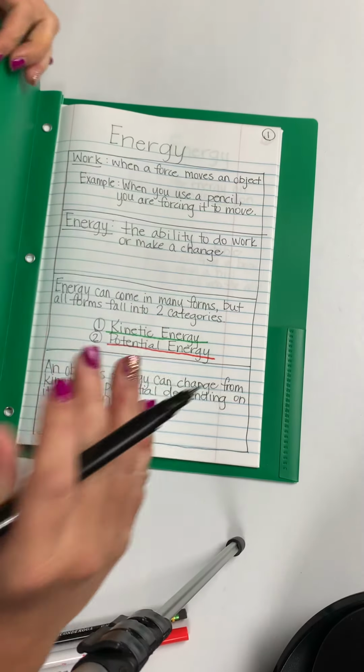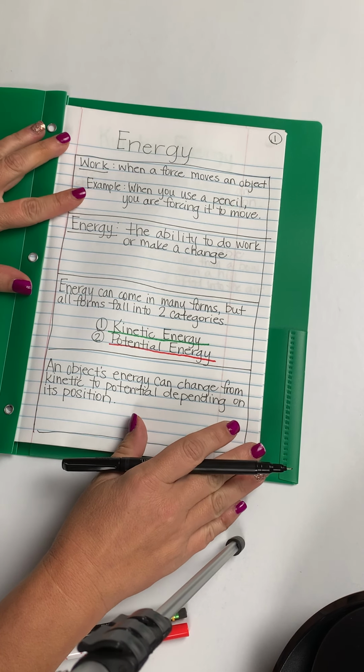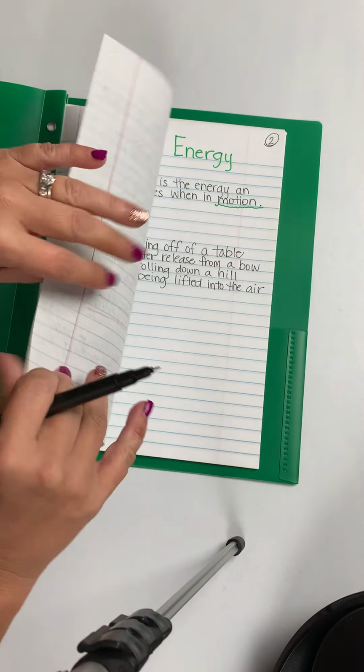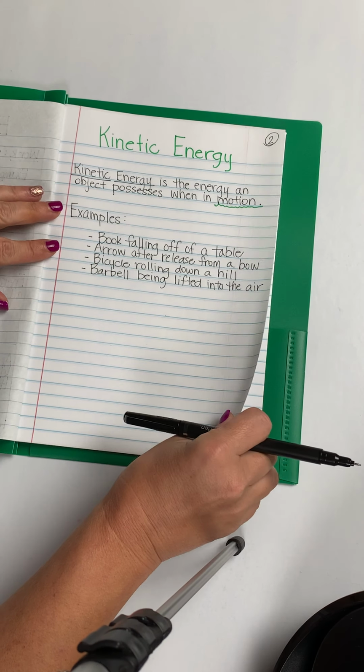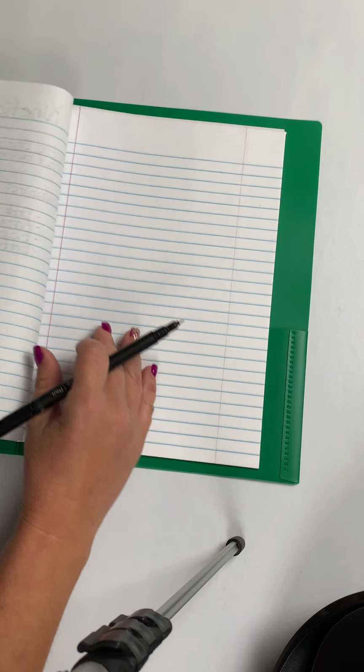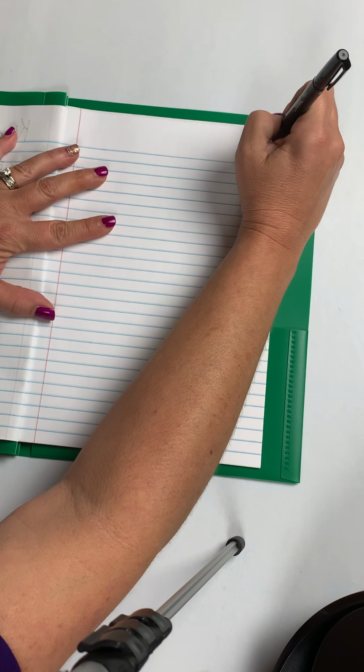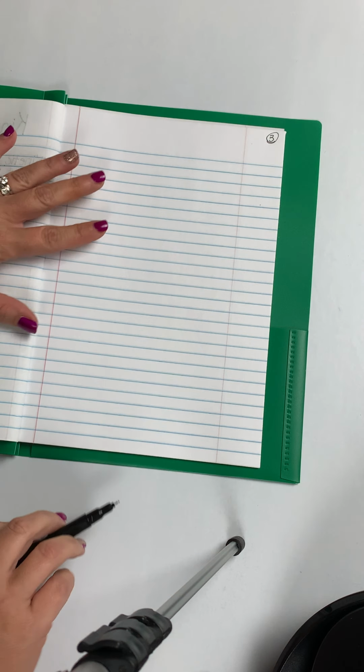So in our science folder, we have page 1, and that's our basic information on energy. Page 2 was kinetic energy. And today we will be filling in page 3. So let's go ahead and number our page.